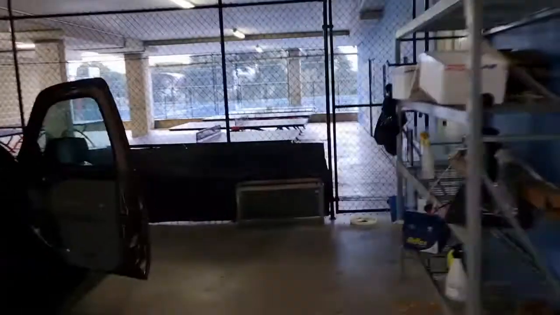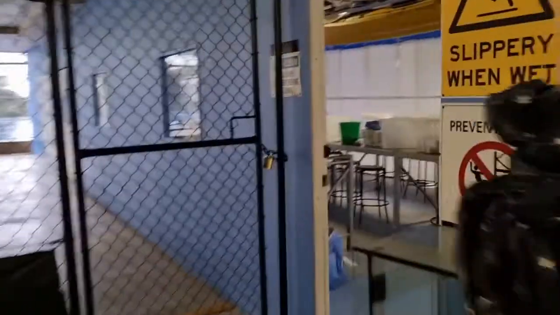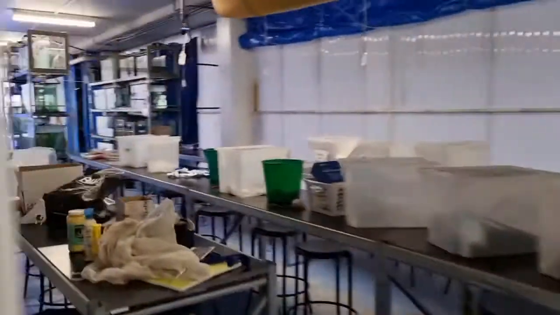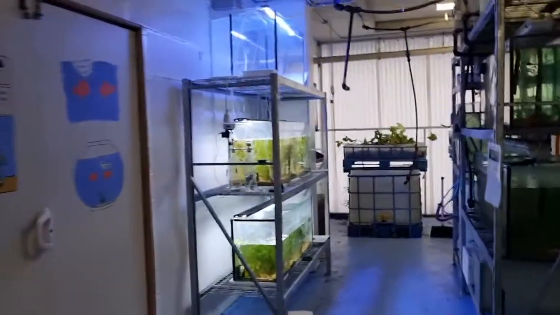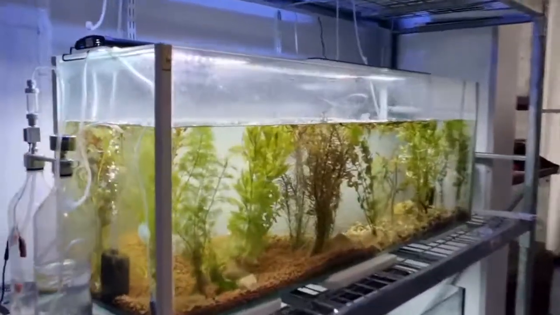So, through the car park. Right, and the reason it's a bit of a mess in here is because I've been trying to clean up. But I'm going to take you over to what we have here.